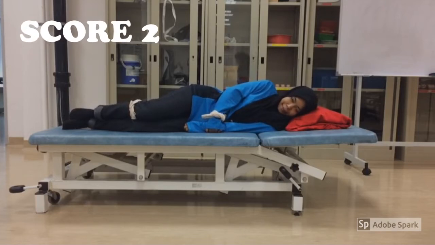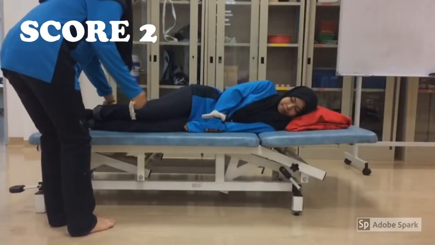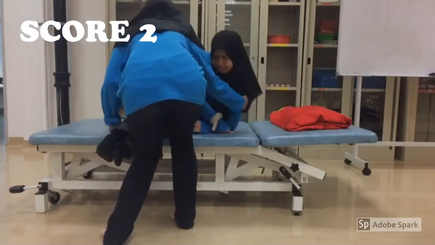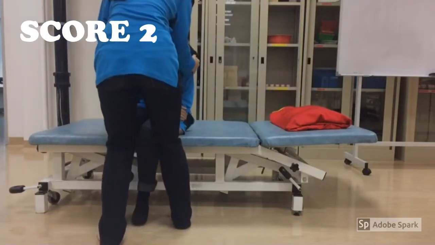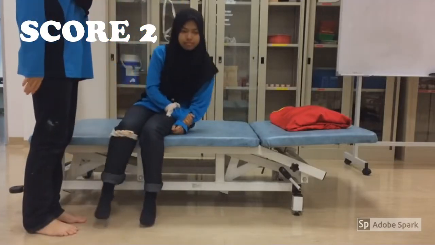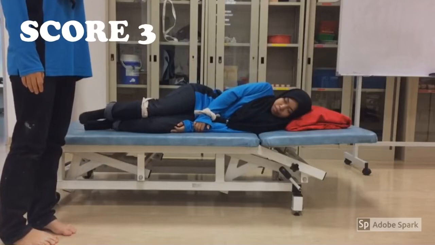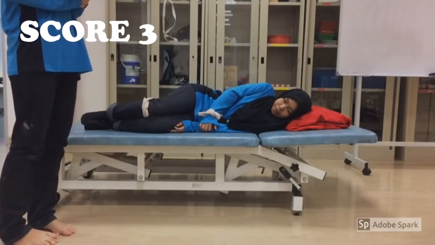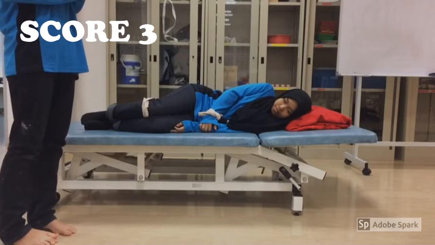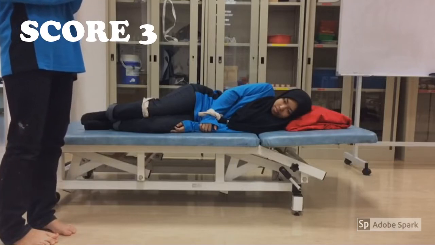Score number 2, the patient may be assisted to side lying and assisted to sitting but has head control. For score number 3, the patient may be assisted to side lying, such as in the position right now, and assisted in lowering their lower limb to assume sitting position.